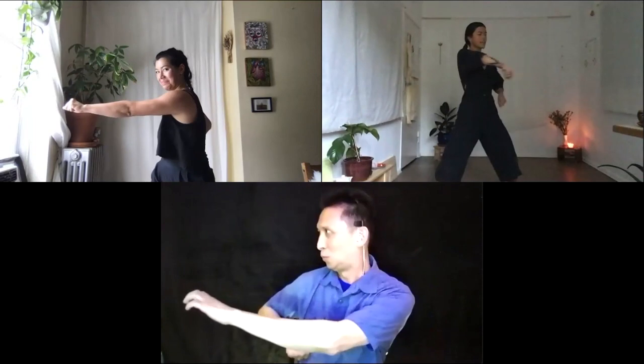Return to the fighting stance. Fist, claw, pull against each other. Do the same side twice. Fist, open claw, pull. And hands return to the hips.